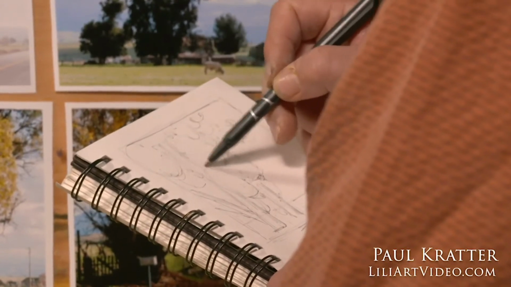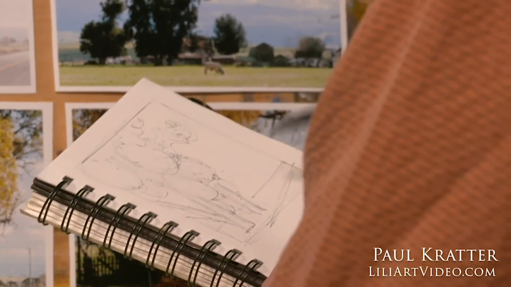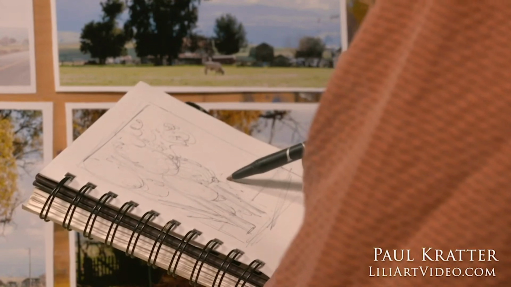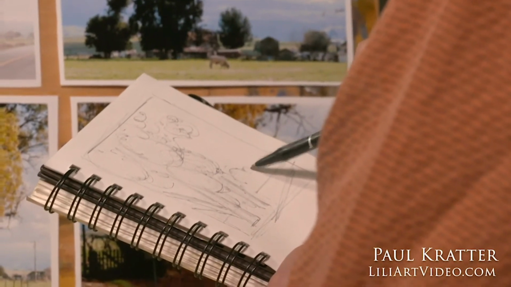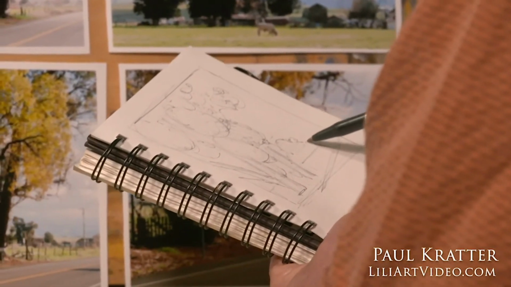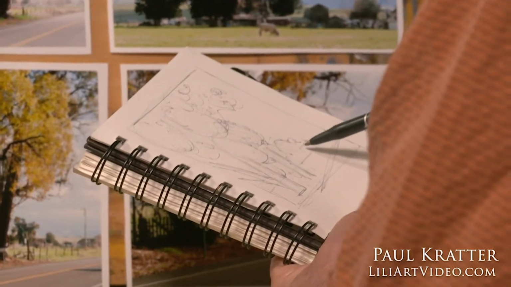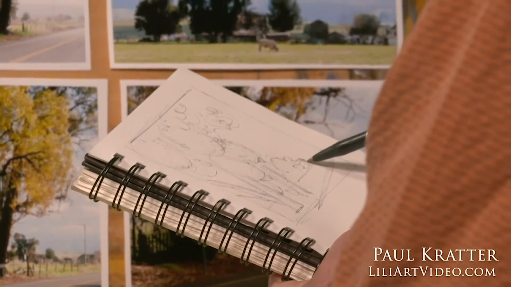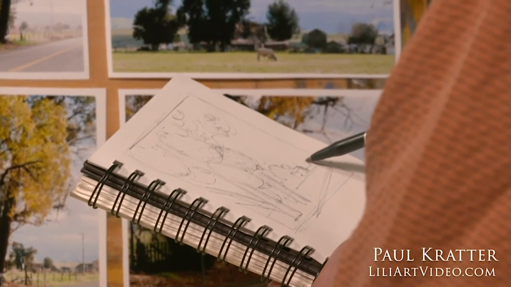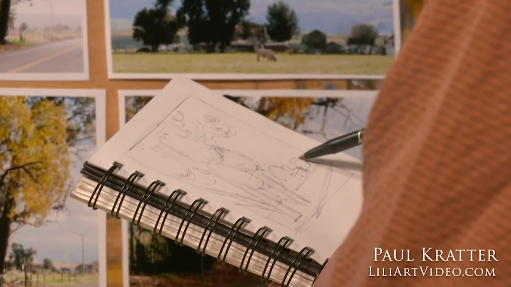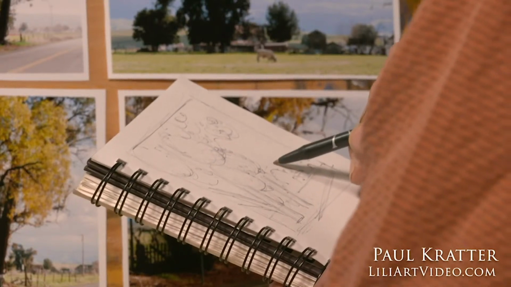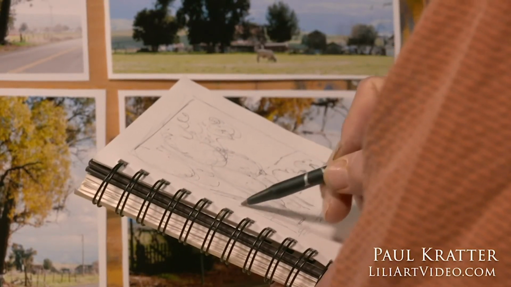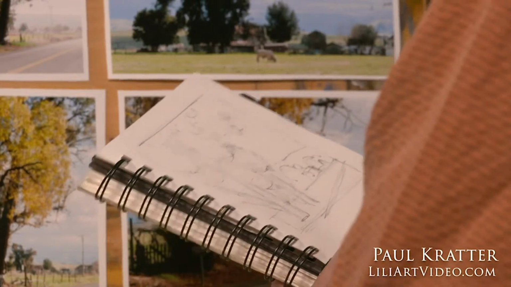I will try to make each one just a little bit different. There's a group of eucalyptus that are back here. There's a barn. There's another little building. Another group of trees back here, and a mountainside. And I'm kind of just drawing through all that.